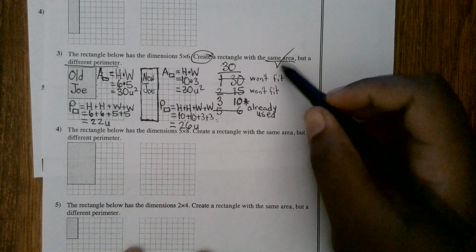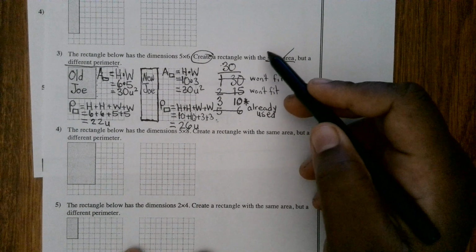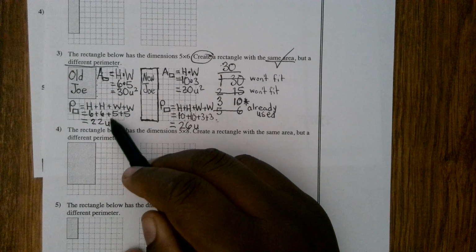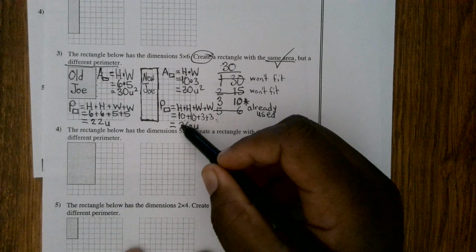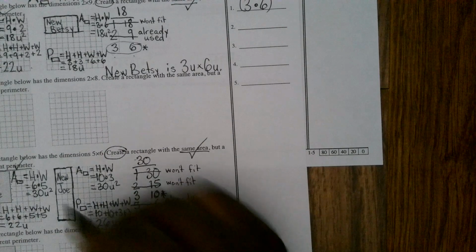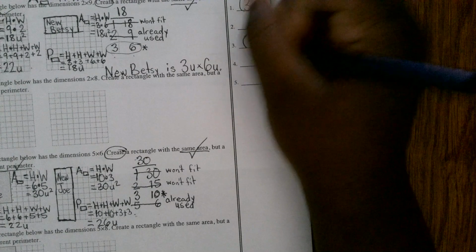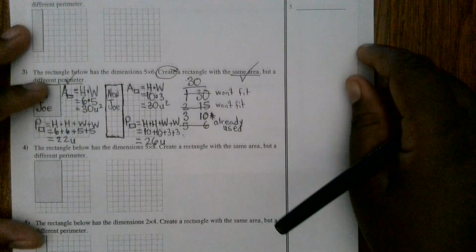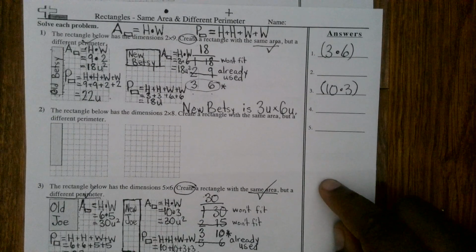And so I have the same area. Old Joe and New Joe, they have the same area. And Old Joe had a perimeter of 22 units, and New Joe has a perimeter of 26 units. So I have my different perimeter. So problem number 3, the dimensions of New Joe. Well, he is a 10 by 3 rectangle. So now, let's take a look at the overall process, okay? Each time, what we have to do to solve these problems.